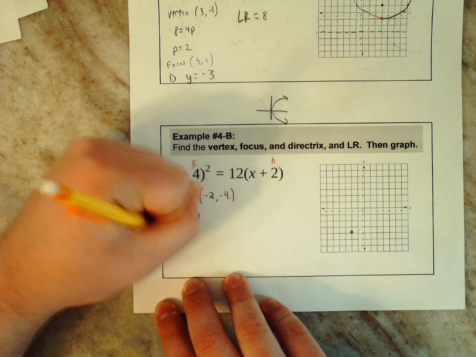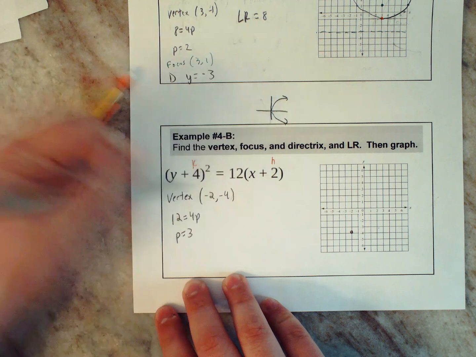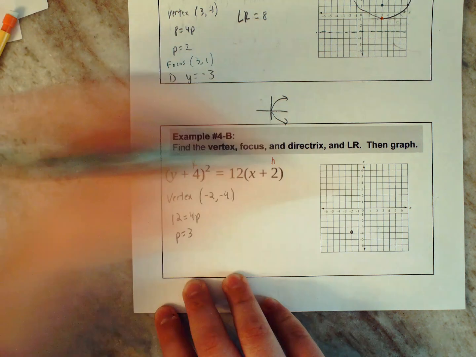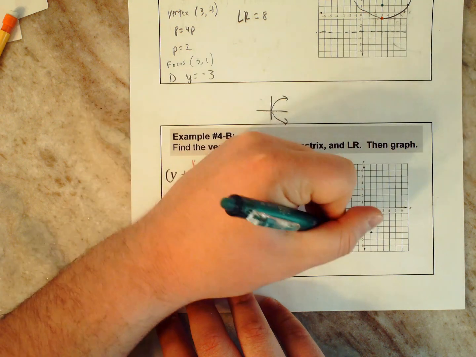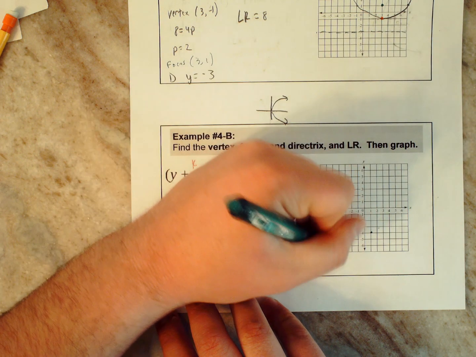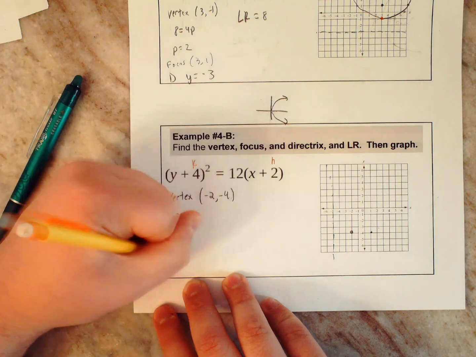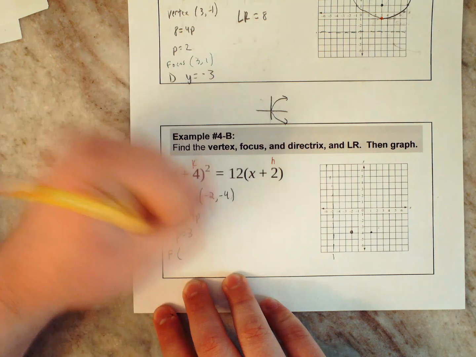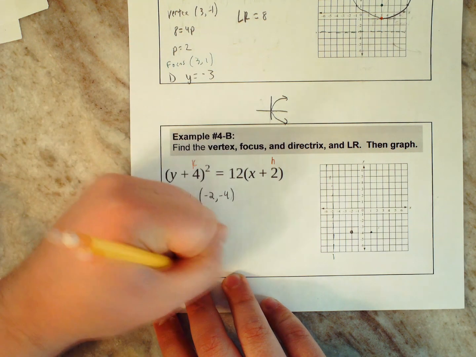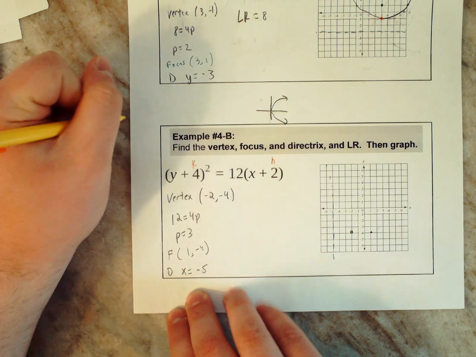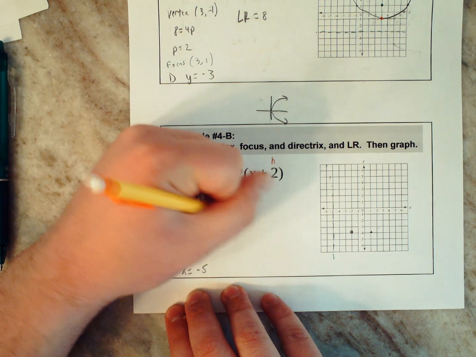Now I'm going to find my p. 12 equals 4p. P is 3. So that tells you that if I go to plot my focus, it's going to be 3 units away. So 1, 2, 3. And my directrix is going to be 3 units back. 1, 2, 3. So my focus is going to be at (1, -4). And my directrix is x equals -5. My LR is 12.